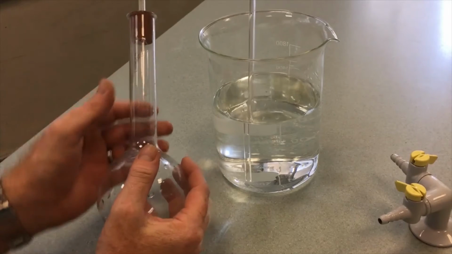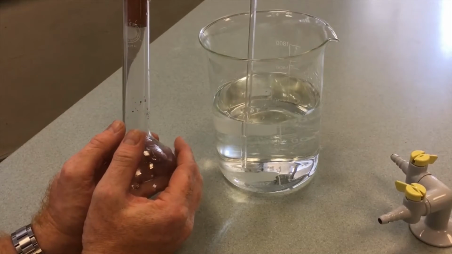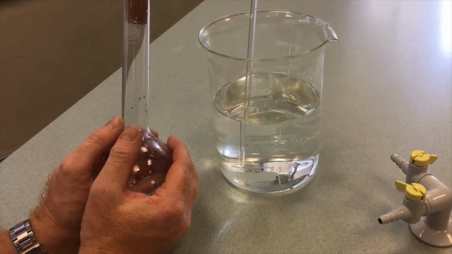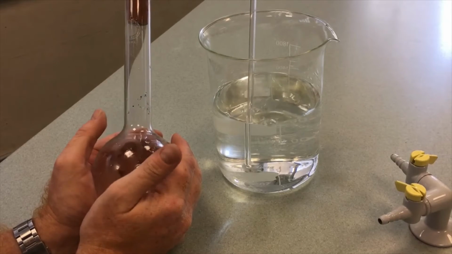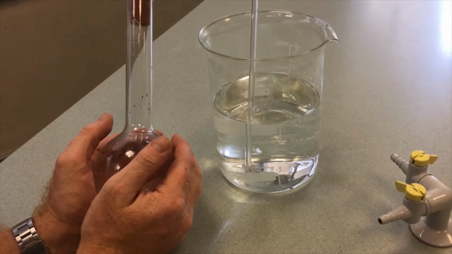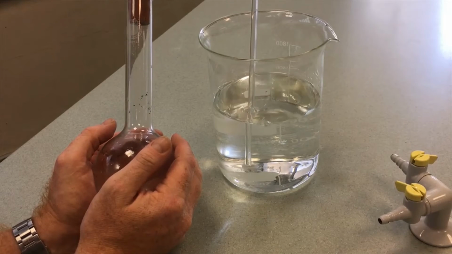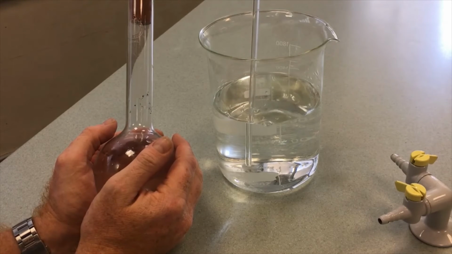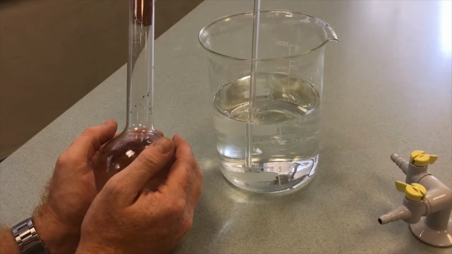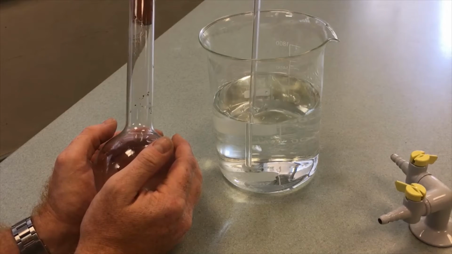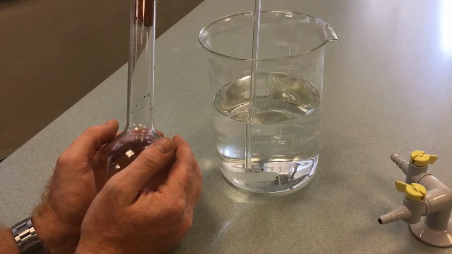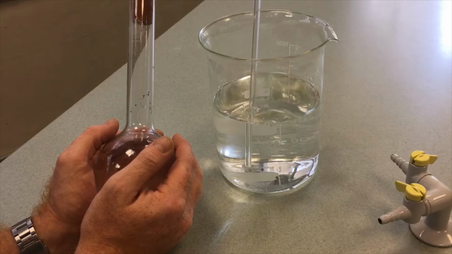Hello gents, I have here a demonstration that I would like to show you, one of thermal expansion. By now you should have a good idea of what thermal expansion is all about. So particles within a substance are gaining kinetic energy and therefore moving further apart, causing the substance to increase in volume. It's very important that we don't ever say that the particles themselves are expanding. They're not. They have a fixed volume. It's the spaces in between the particles that is increasing.